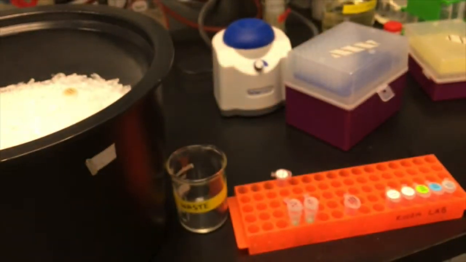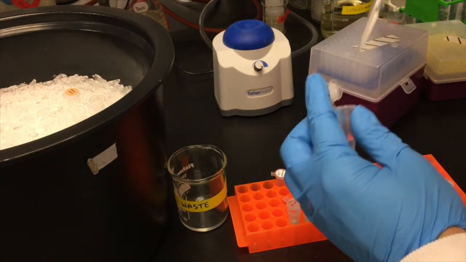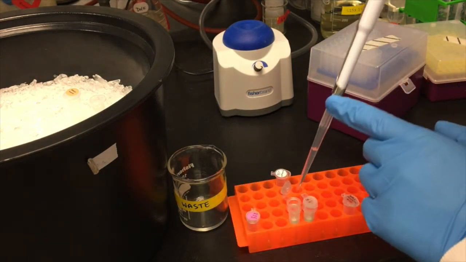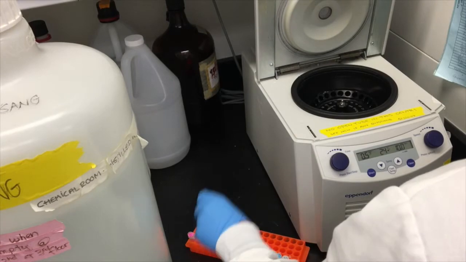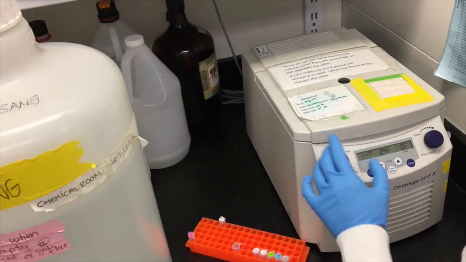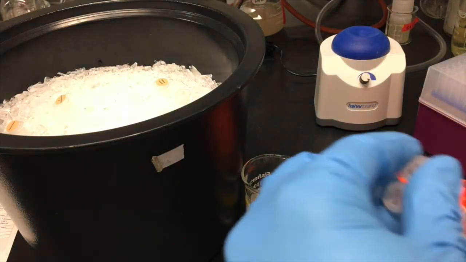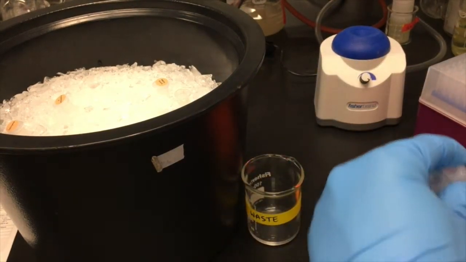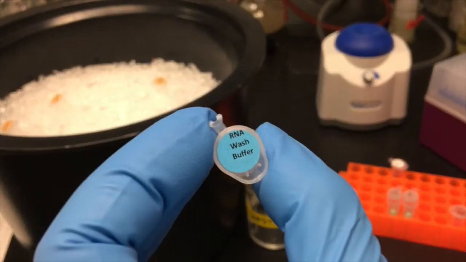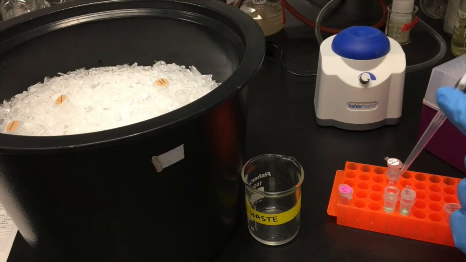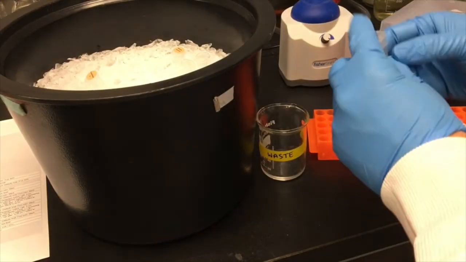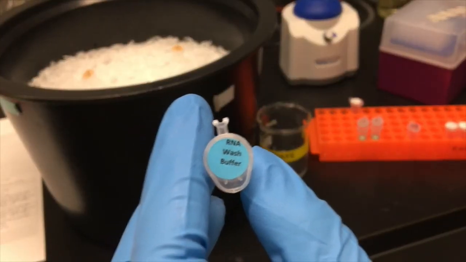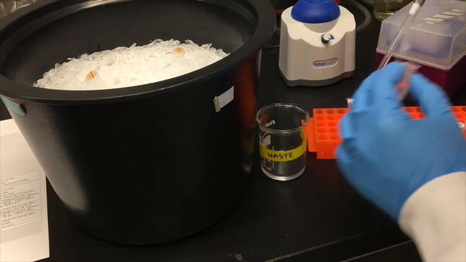Then continue washing each column, first by applying 400 microliters of RNA prep buffer and centrifuging, discard the flow-through and keep the column. Then apply 700 microliters of RNA wash buffer to each column and centrifuge. Again, discard the flow-through and keep the column. And for one last wash, apply another 400 microliters of RNA wash buffer to each column and centrifuge.